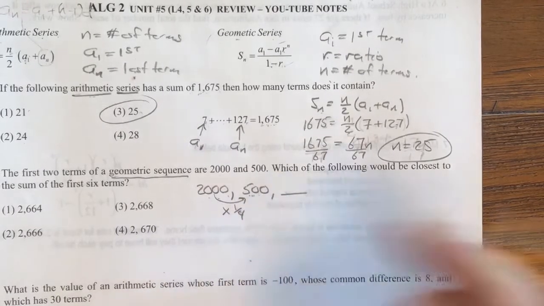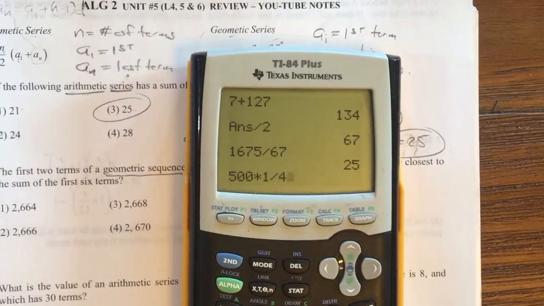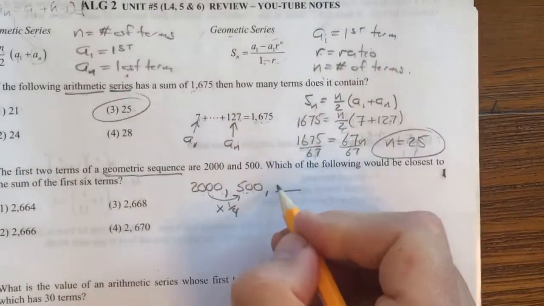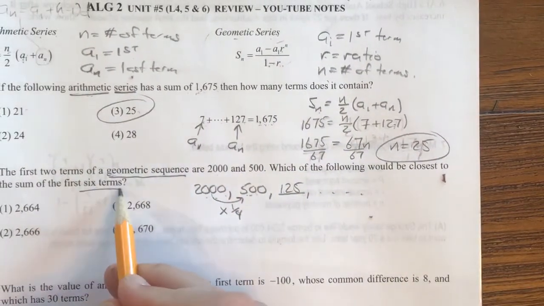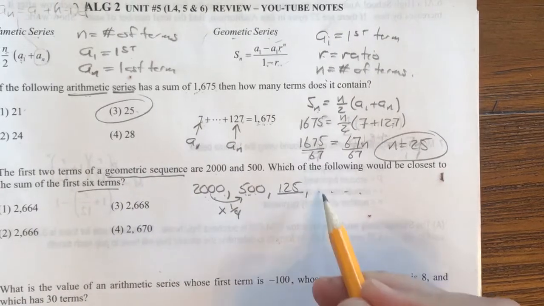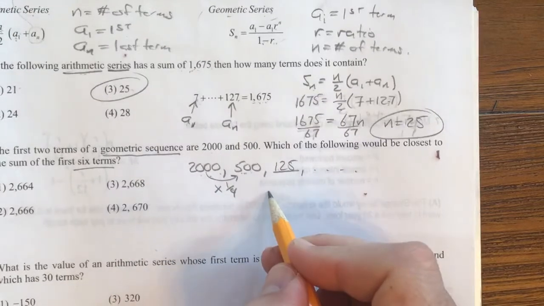So the next one, if I wanted the next term, it'd be 500 times 1 divided by 4. There would be the next one. 125 would be the next number, and then so on and so forth. Okay. Add up the first 6 terms. Well, there's the first 3. I mean, it wouldn't take that long to write them all out and add them up, get the answer, but I'm going to do the formula.